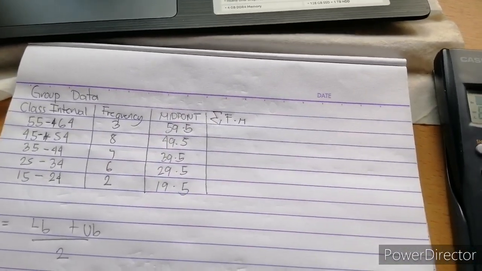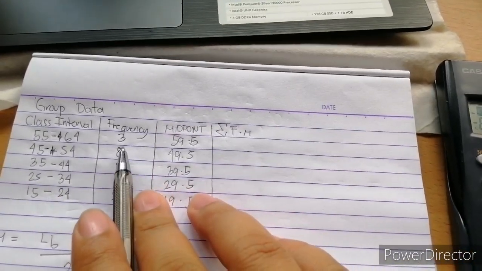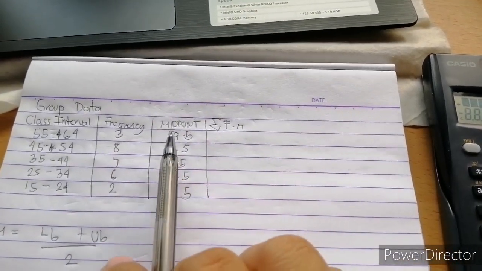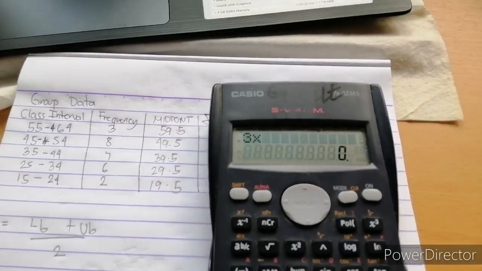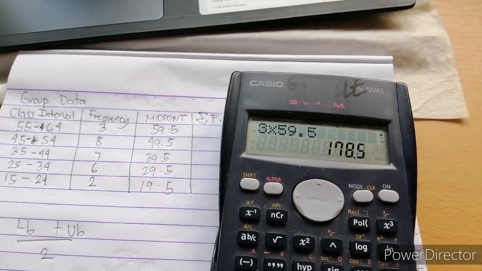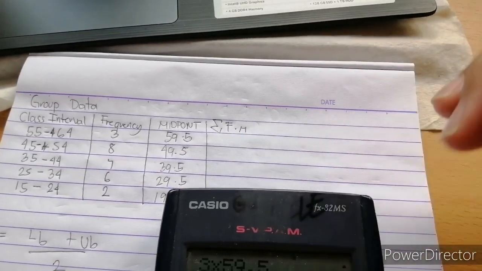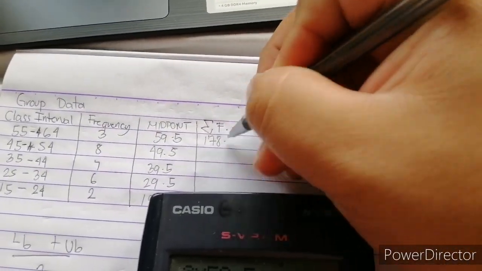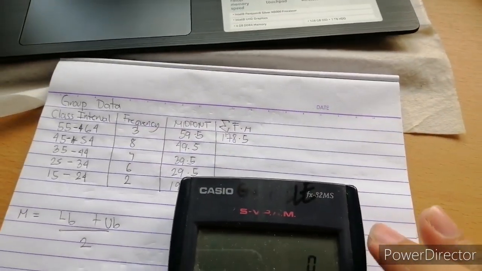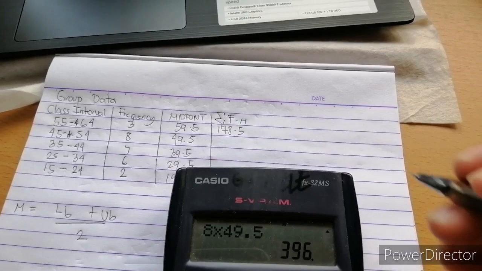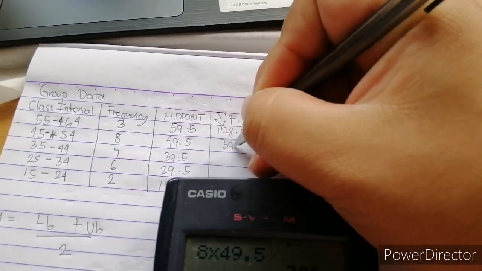So 3, the frequency, times 59.5, that will be 178.5. 8 times 49.5, that will be 396.